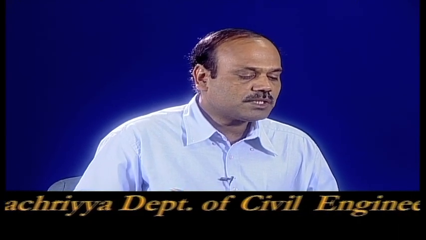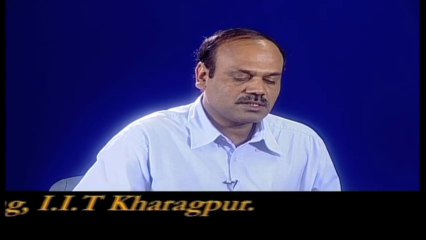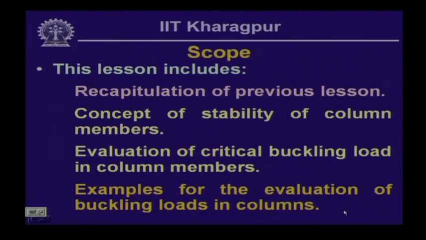The scope of this lesson therefore includes the recapitulation of the previous lesson. In the last module we looked into the aspects of combined stresses. We will look into certain aspects of combined stresses while answering the questions related to that, and this lesson includes the concept of stability of column members and evaluation of critical buckling load in different types of column members.